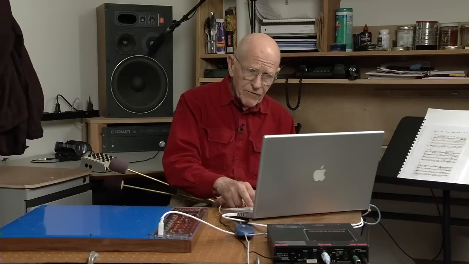Now, computer synthesis of sound started in the United States in the late 1950s, and at that time computers were so weak by comparison to today's computers that it took many seconds to make a second of sound, so you couldn't play a computer in real time like you play a violin. They just couldn't go that fast.